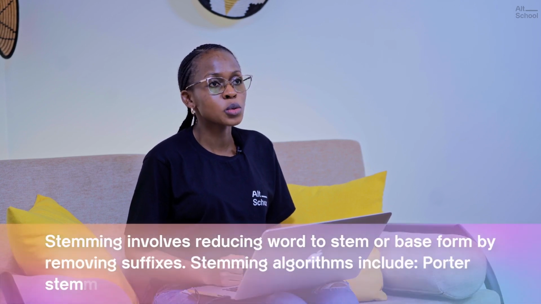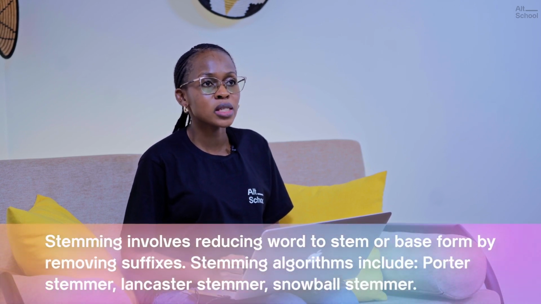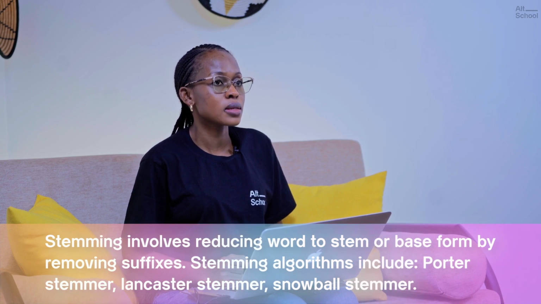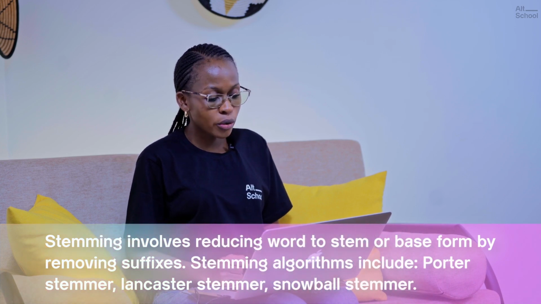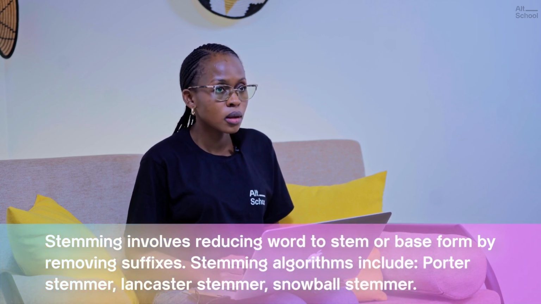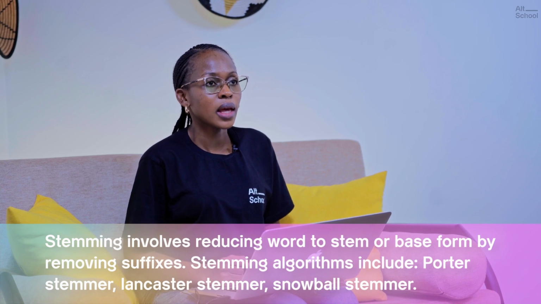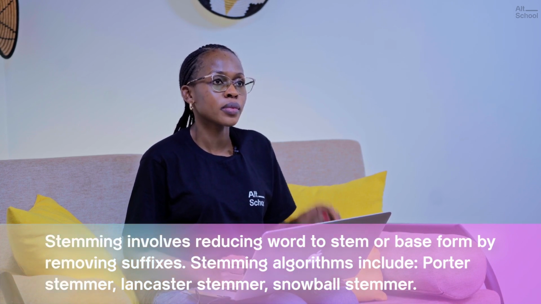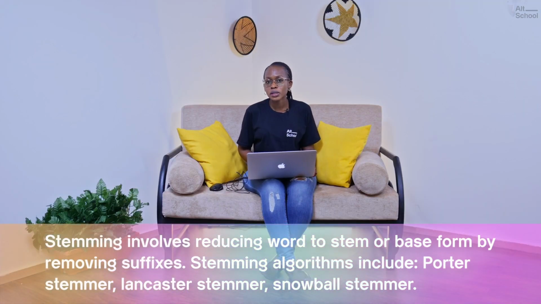So stemming involves reducing the word to the stem or base form by removing suffixes. So some of the stemming algorithms are the Porter stemming, the Lancaster stemming, and the snowball stemmer. So we will use the Porter stemmer to demonstrate stemming in Python. So before we actually move to the implementation, stemming is simply reducing the text to its base form.